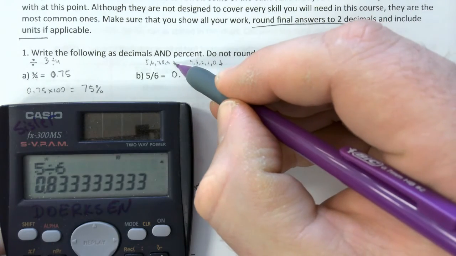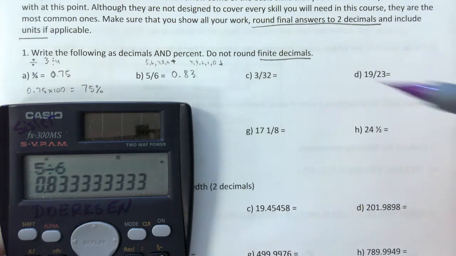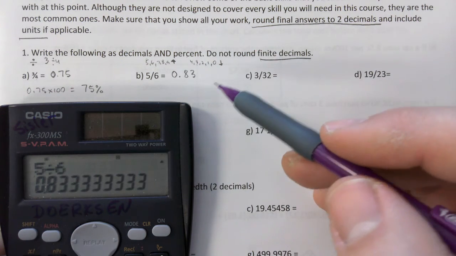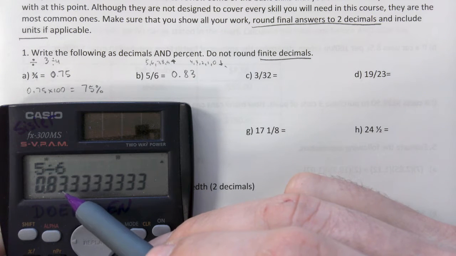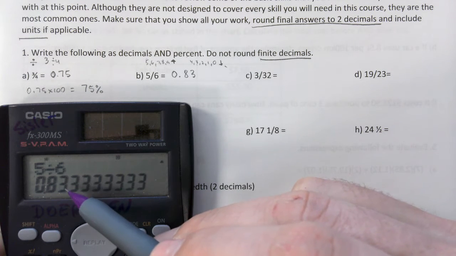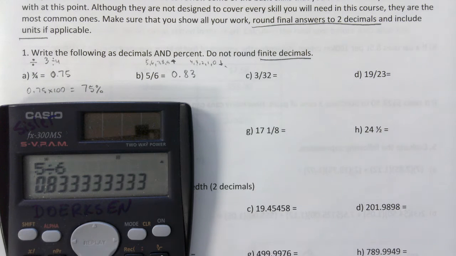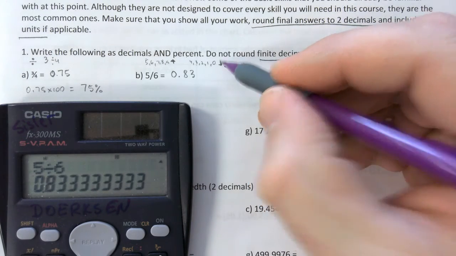You round up when it's like this; you round down because you are in between, right? That's why you call it rounding down. You are in between 0.83 something and 0.84, right? You understand that? And so you round down to 0.83. That's why it is rounding down.